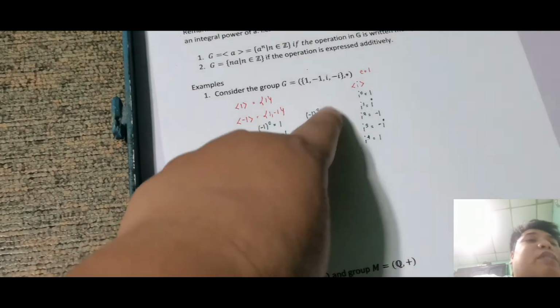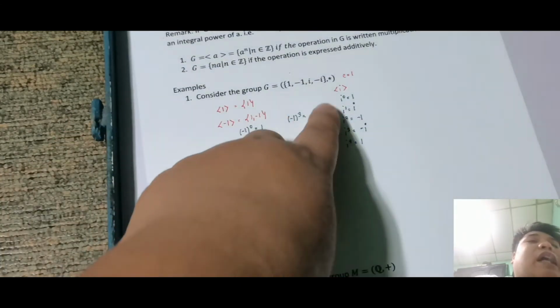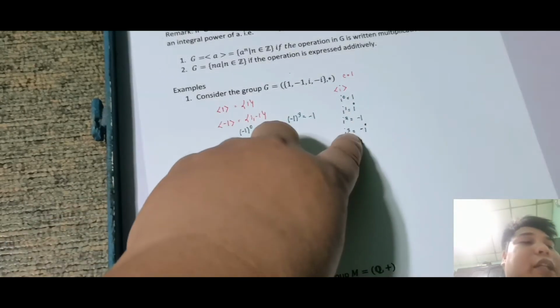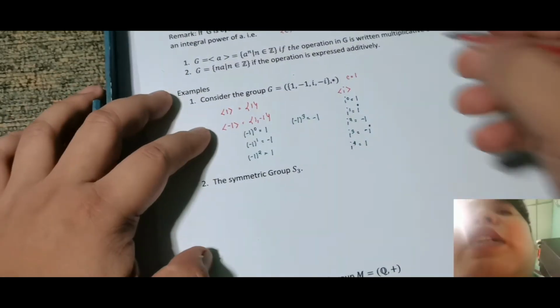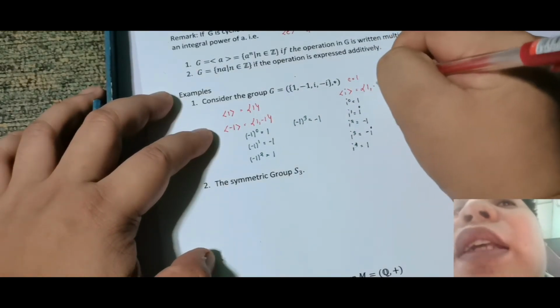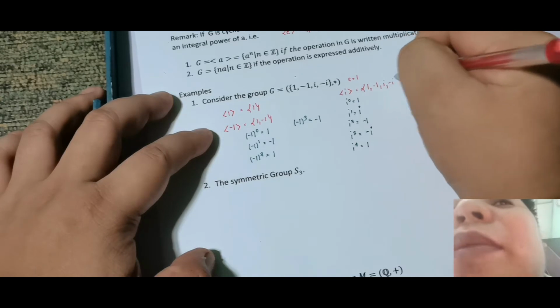So, again, sabi ko lang naman, ito pinaka-tip ko na lang, sa kaka-raise mo, pag bumalik na sa identity element, tigil mo na. So, check mo na lang yung mga element na generate niya. Ano yung mga element na generate niya? Ang mga element na na-generate niya is the set containing 1, negative 1, I, and negative I.